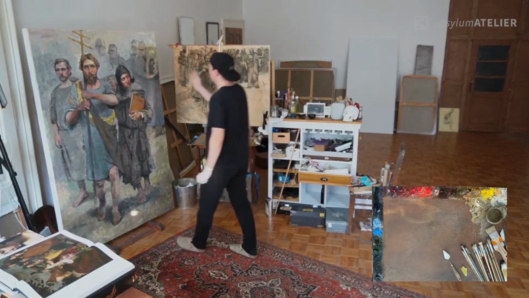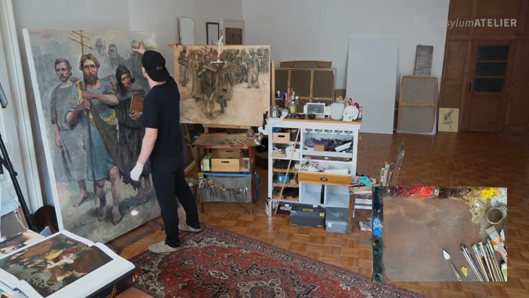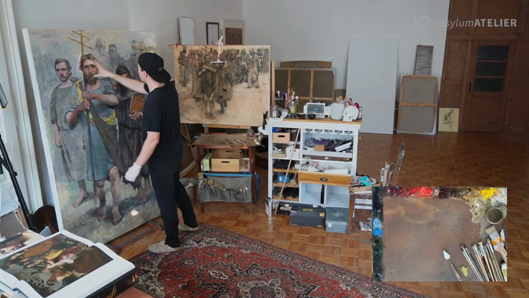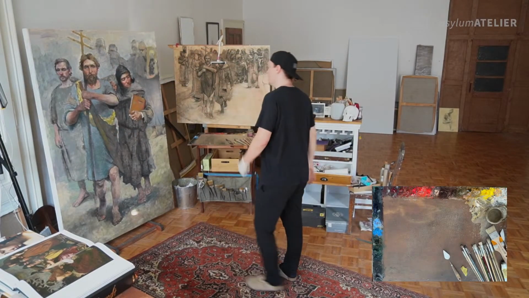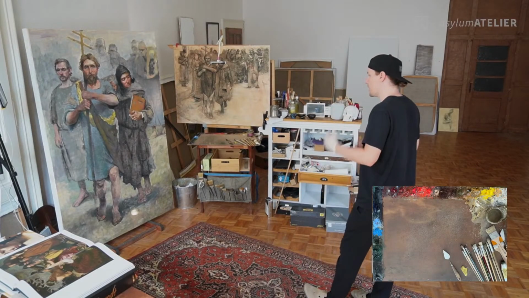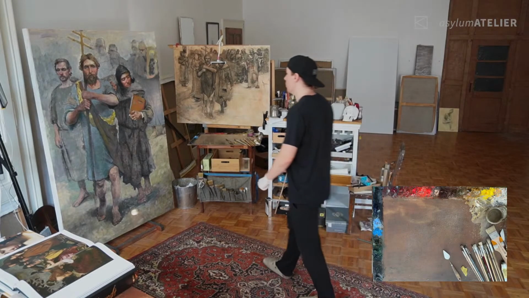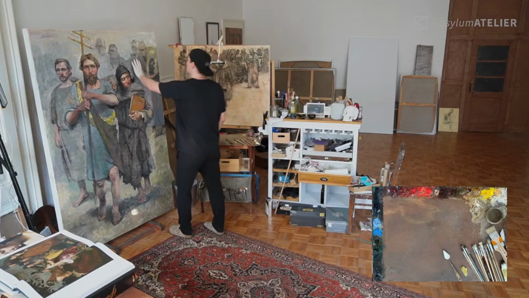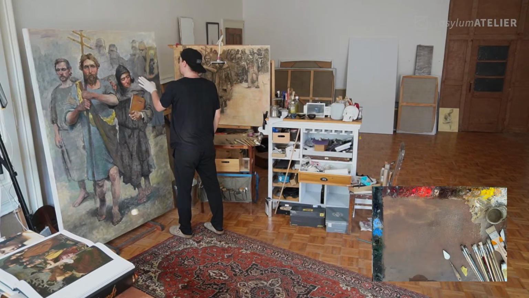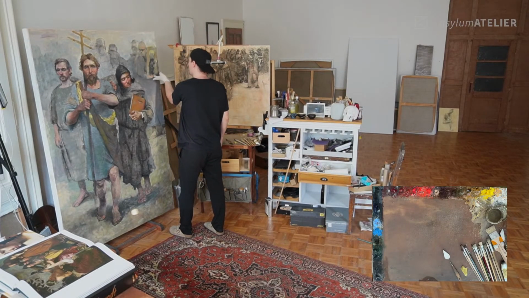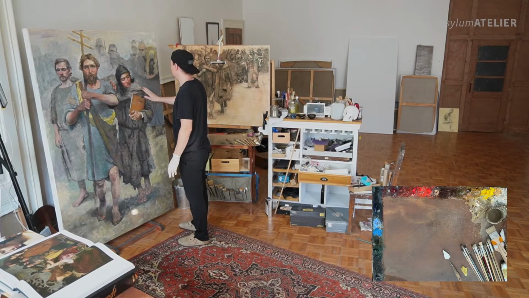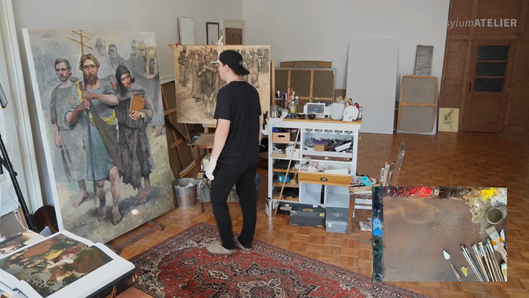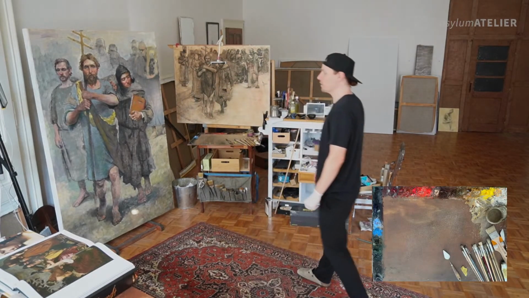I want to create the interplay between figures in the background and the figures in the foreground, with the elements that they are holding and the way that they are moving towards us. So I should probably figure out a certain position for the arm and hand, so it does not interfere with the figure in the foreground.